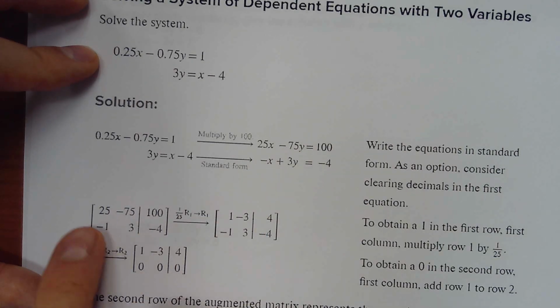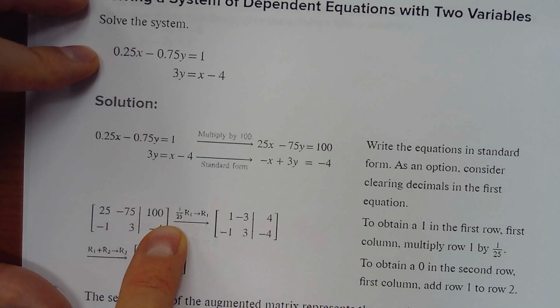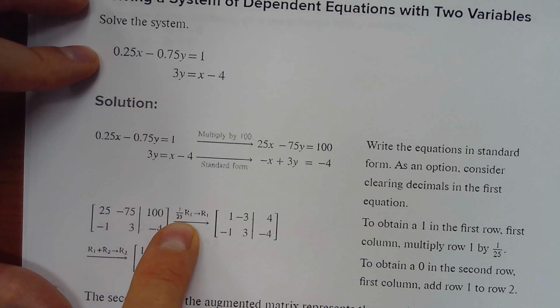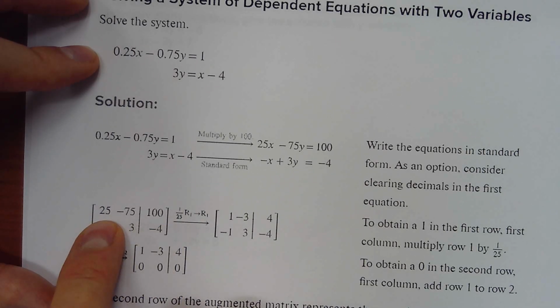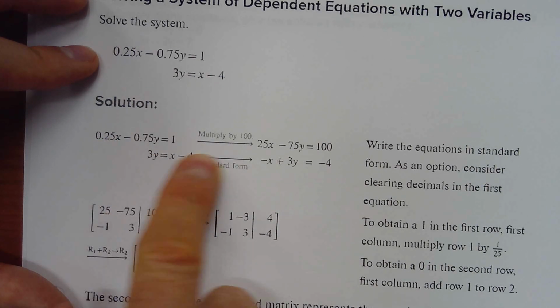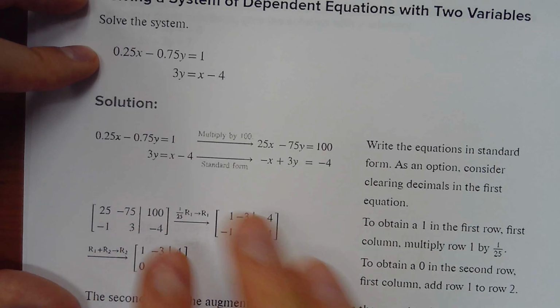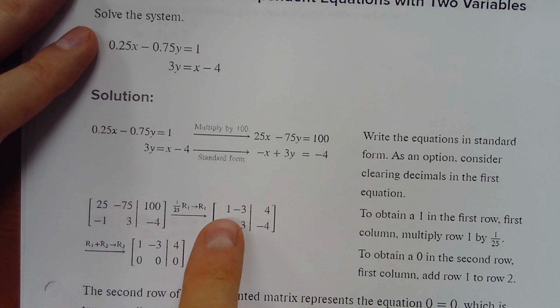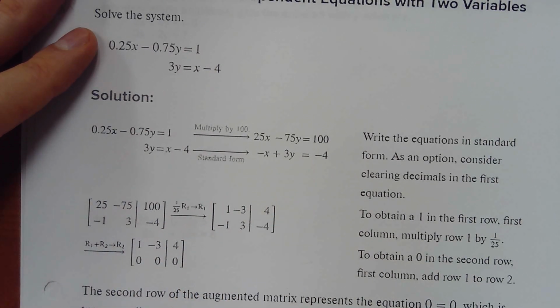So now I'm going to write down my matrix. And then we want to make that 25 a 1, so divide everything in row number 1 by 25. I would have just kept it this way and divided by 0.25 and done it on a calculator. But that's the way they did it in this example, so we'll humor them. So that gives 1, negative 3, and 4.